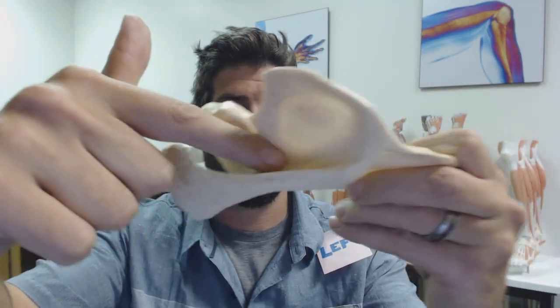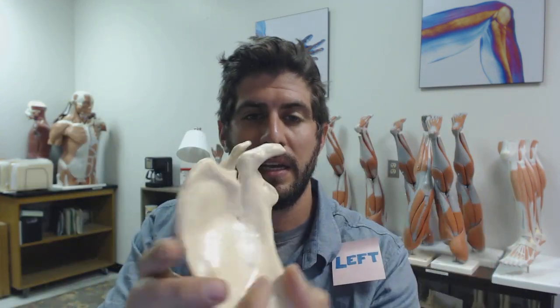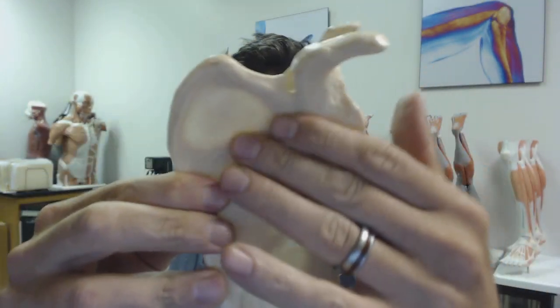Infraspinous fossa. Infra means below, spinous references the spine of the scapula, and the fossa is the depression. So you see the infraspinous fossa there. And then the last one right up here is the supraspinous fossa. Right. So you have the supraspinous fossa, the infraspinous fossa, and then the subscapular fossa.